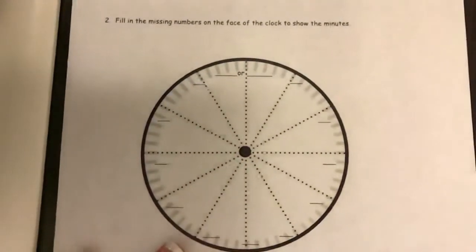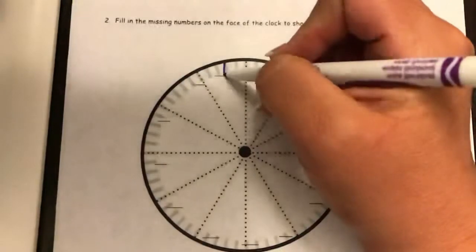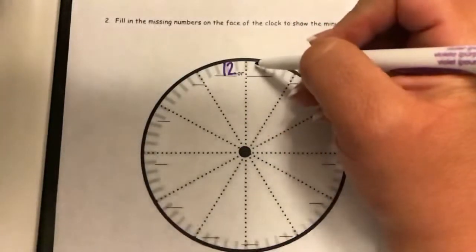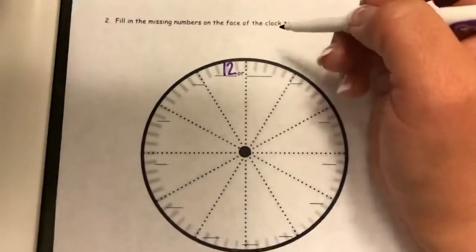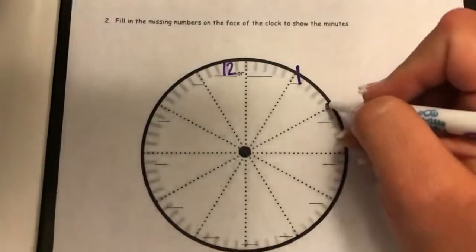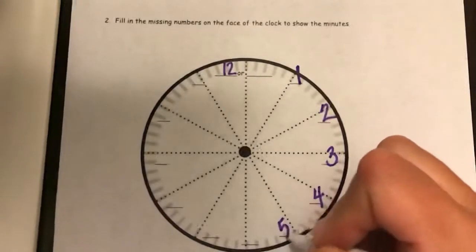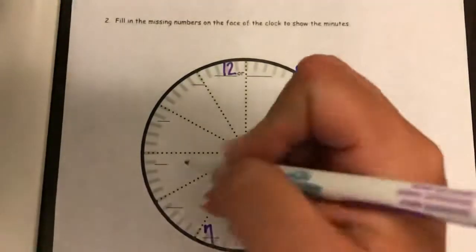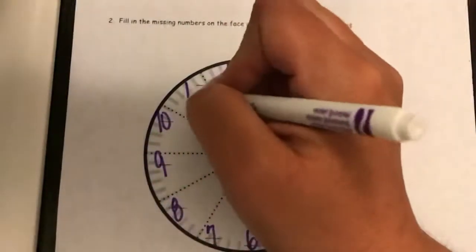Now we're going to fill in the missing numbers on the face of the clock. Let's do our hours. So we're going to put in 1, 2, 3, 4, 5, 6, 7, 8, 9, 10, 11.